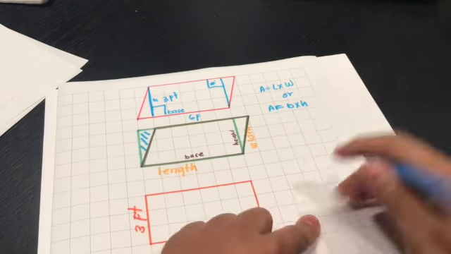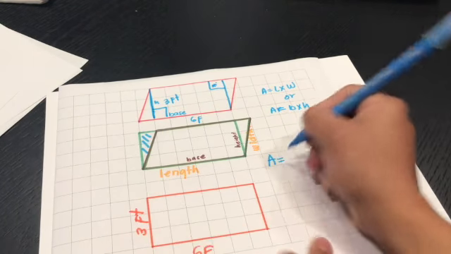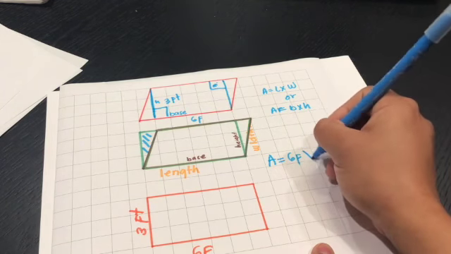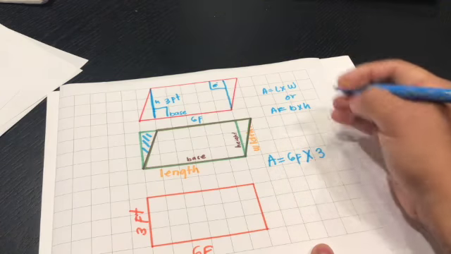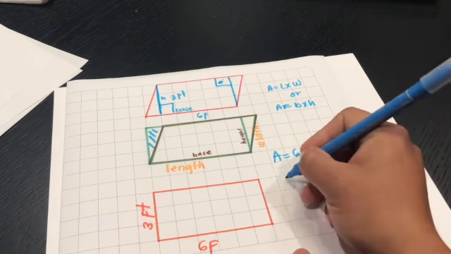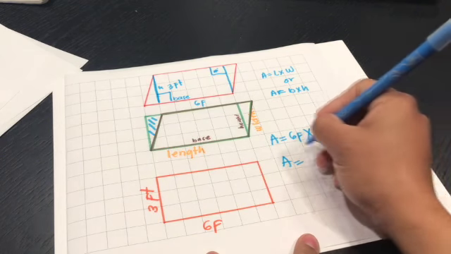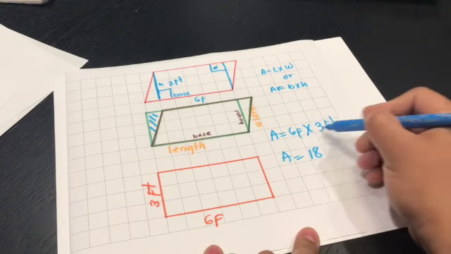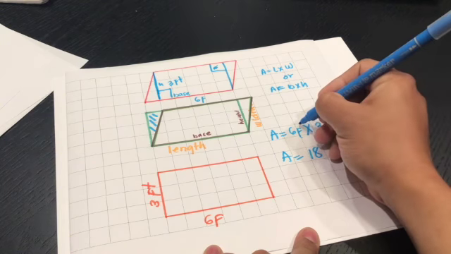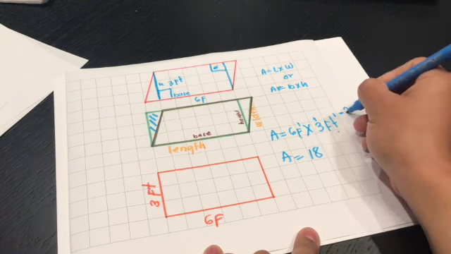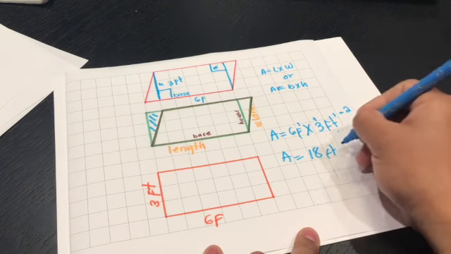So then what I do now is multiply. Area equals base, which is 6 feet, times 3 feet, which is my height. Area is equal to 6 times 3, which is 18. Since I multiply feet twice, I add 1 foot plus another foot, equal 2, so I will have feet squared.